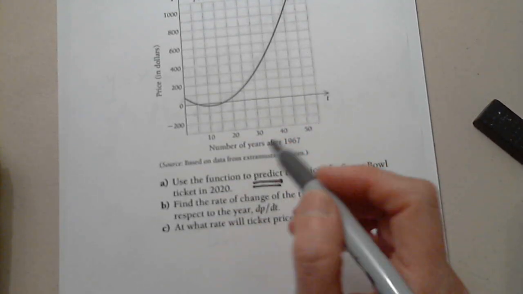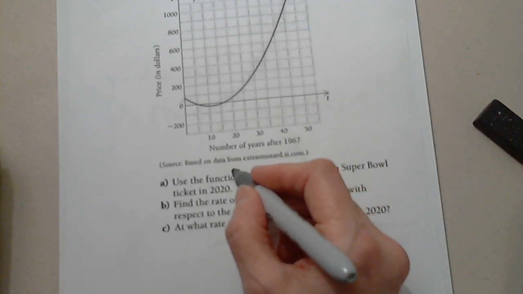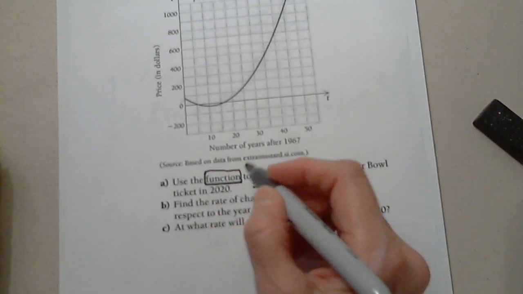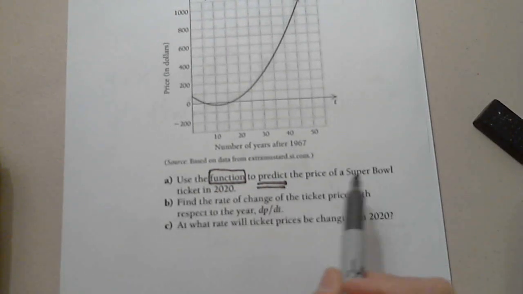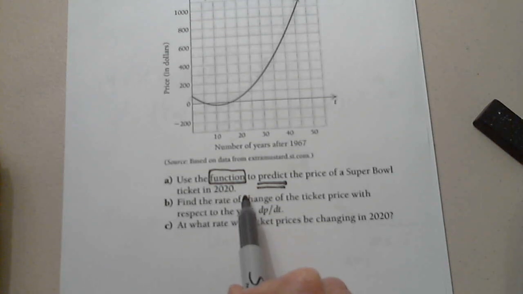So actually, I'm taking that back because it says the function. It doesn't say the graph. So I have to use the function. Use the function to predict the price of a Super Bowl ticket in 2020.